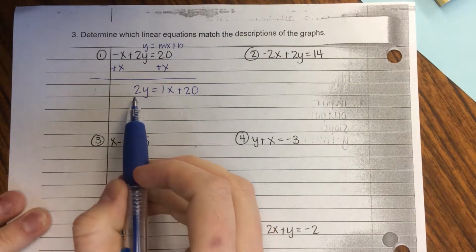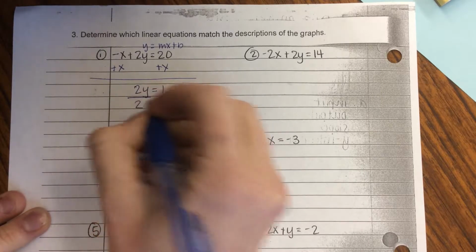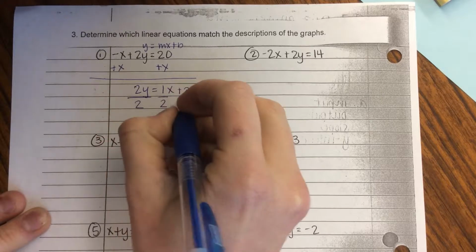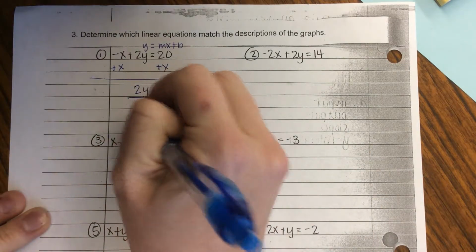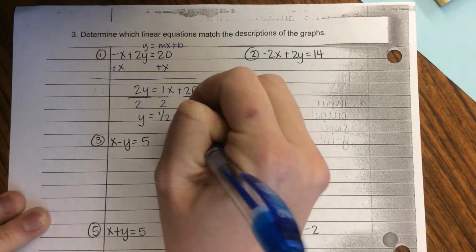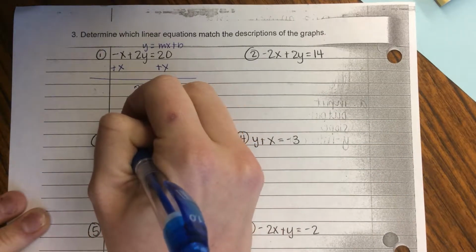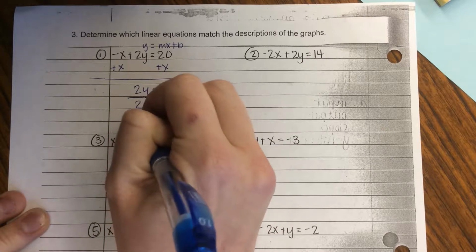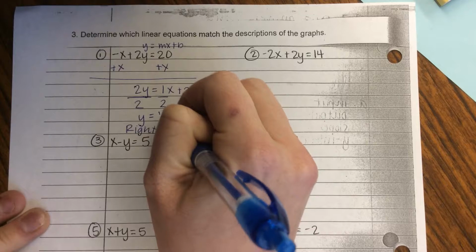Now I still have this 2 over here, so I need to get rid of it. So I'm going to divide by 2 and divide everything by 2. Okay? So I get y equals 1/2 x plus 10. Okay? So it's going to rise to the right, and your y-intercept is going to be positive.